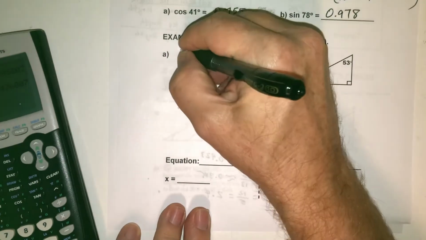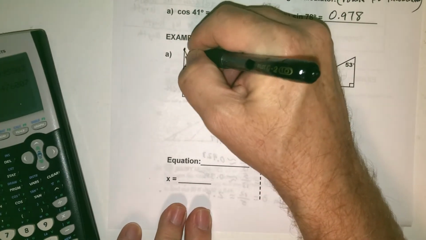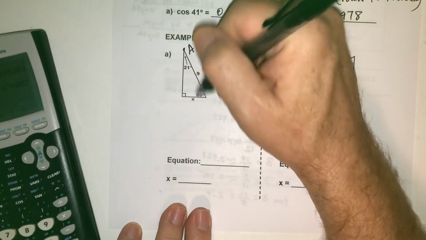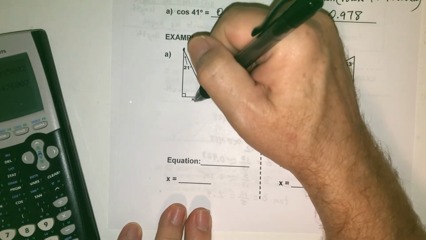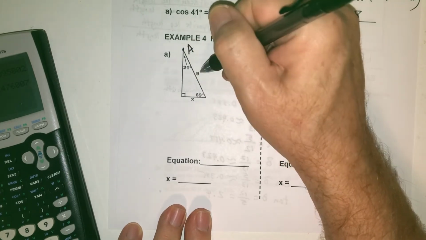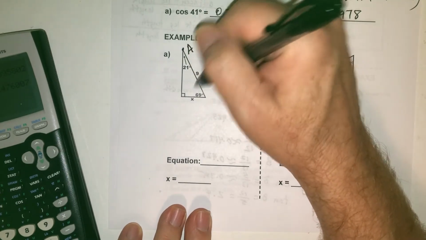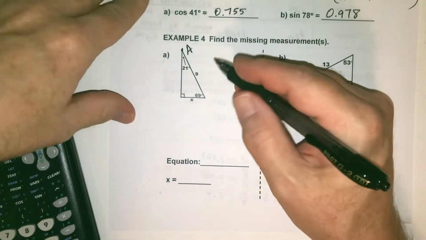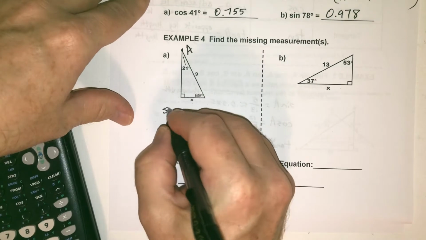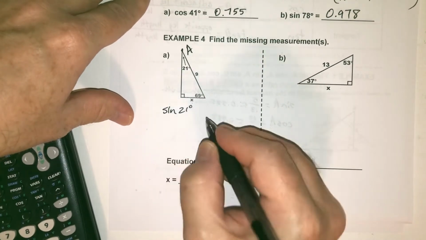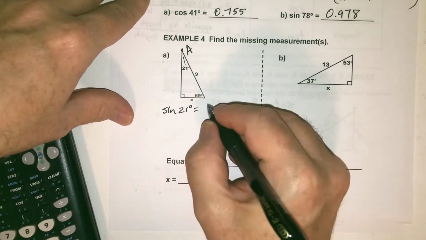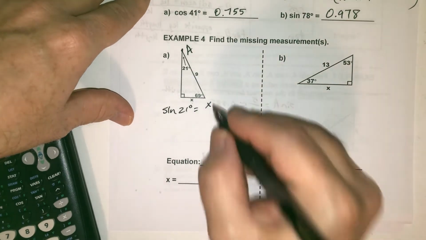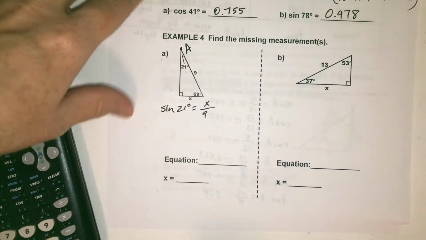So if I'm using this angle, let's call it angle A for a moment. And x is opposite. So opposite I'm looking for, I know the hypotenuse. Well, which trig function has opposite and hypotenuse? That's the sine. So I would do the sine of 21 degrees is equal to the opposite leg length, x, divided by the hypotenuse, 9.